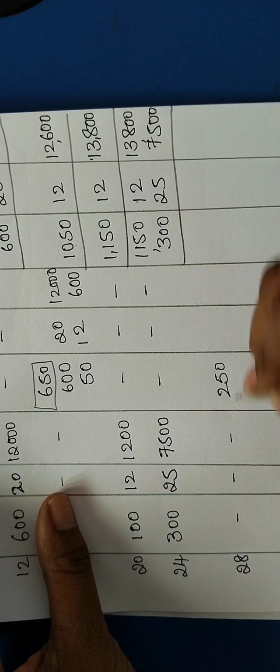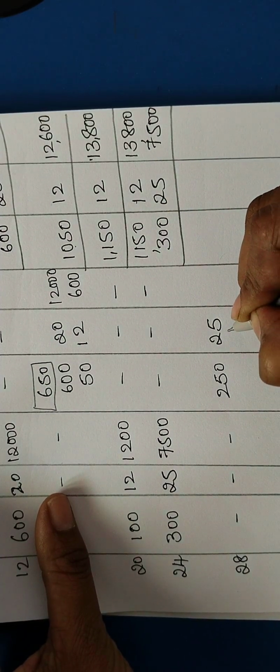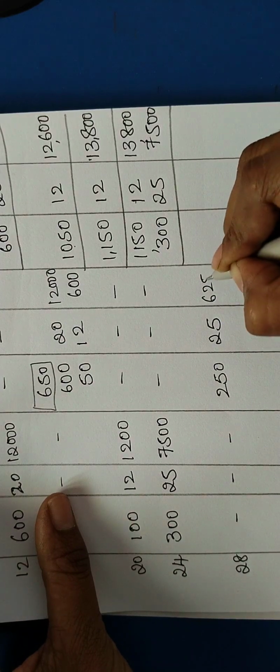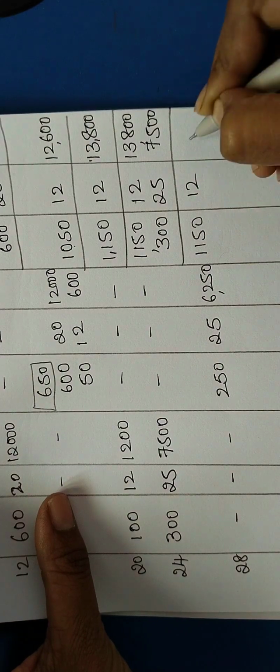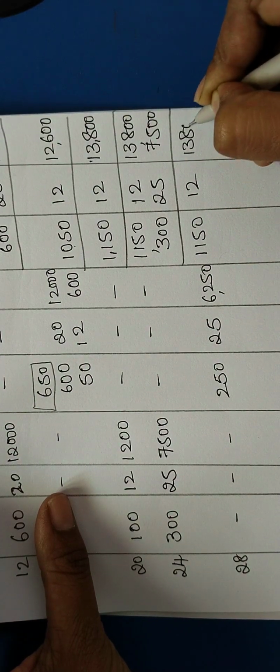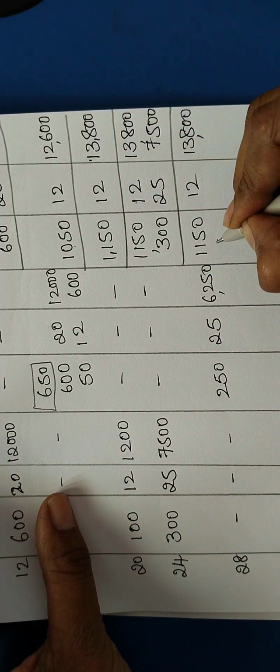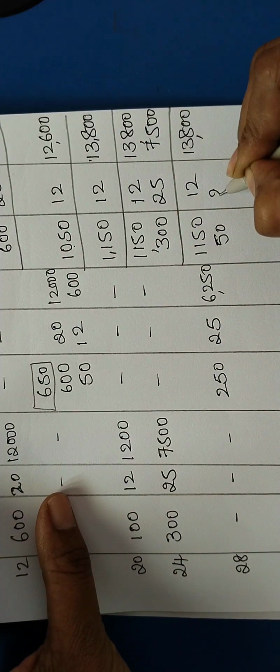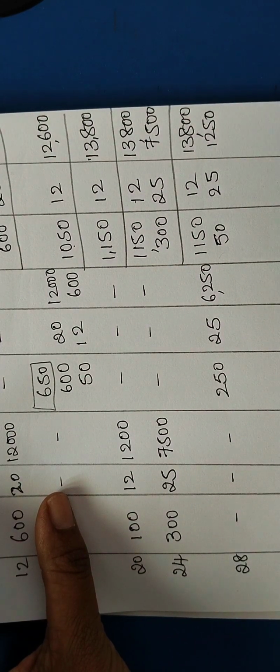So out of 300 we are issuing 250 at rupees 25 each. That is 6,250. Now 1,150 old balance, no change. 13,800 we are writing as it is. Out of 300 issued 250. The remaining balance was 50 into 25 is 1,250.